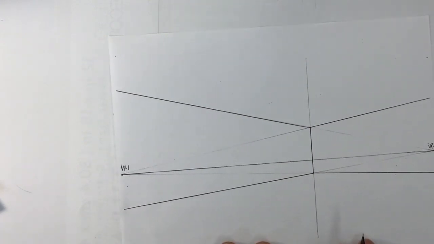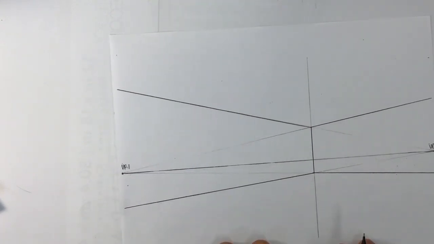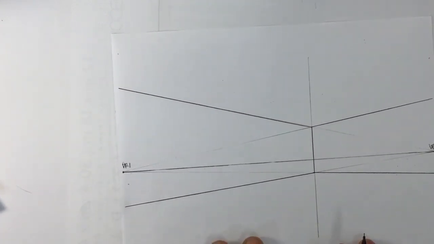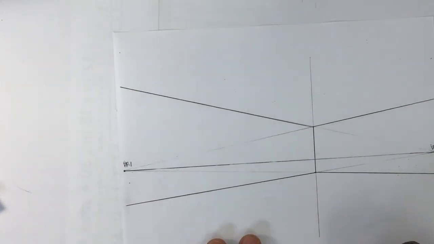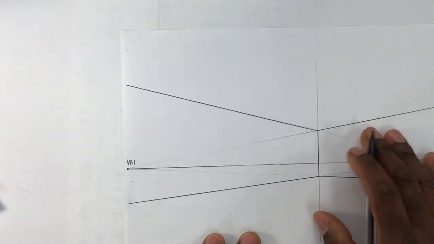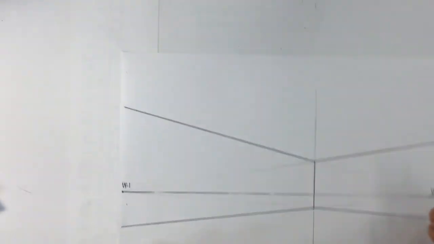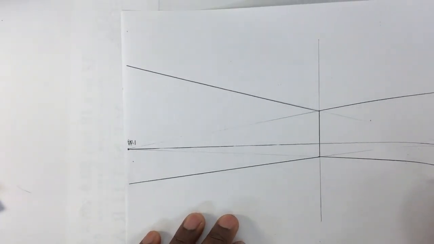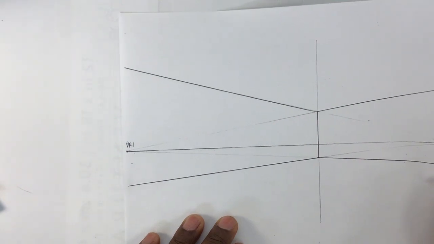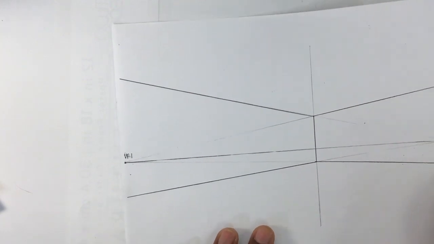In this video, we are going to get into multiple vanishing points in 2-point perspective. So here we go, let's get started. I'm going to use a copy of one of the layouts that I did for the 2-point perspective grid.